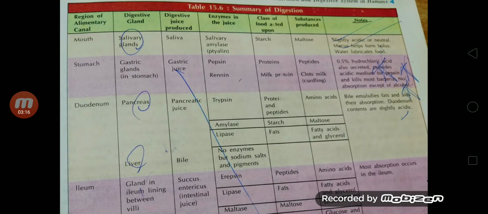In this table, we are discussing the secretion of various enzymes, the class of foods on which they act, and what they produce. Mouth contains salivary glands that produce saliva. It contains salivary amylase. It acts upon starch and converts it to maltose.